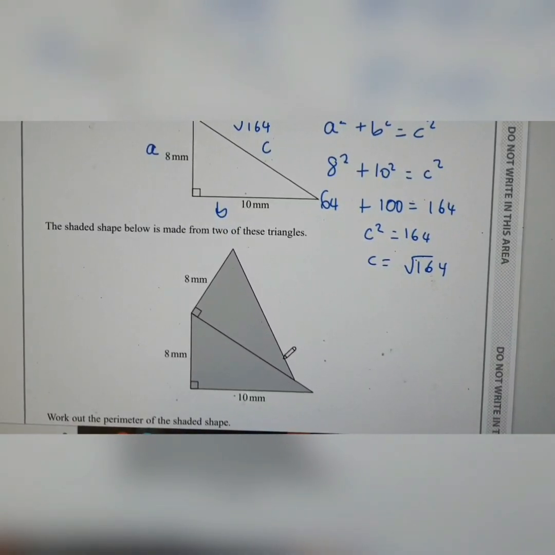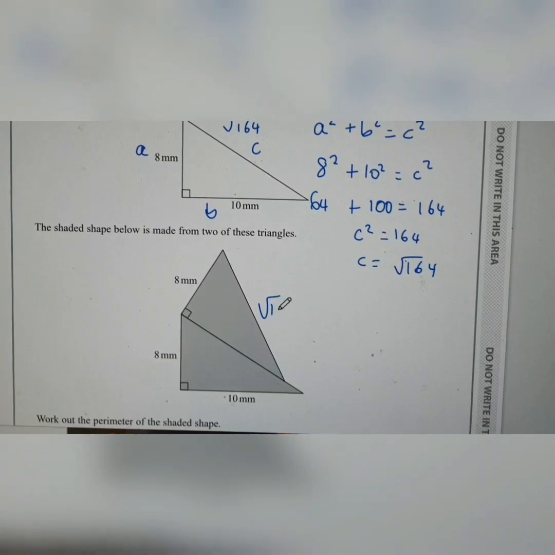And then you're going to square root that. The opposite of squaring a number is square rooting. So that longest side, I can keep it as a surd for now. So c is equal to root 164. So everywhere that I see that, I'm going to jot that down. So this whole side is root 164.